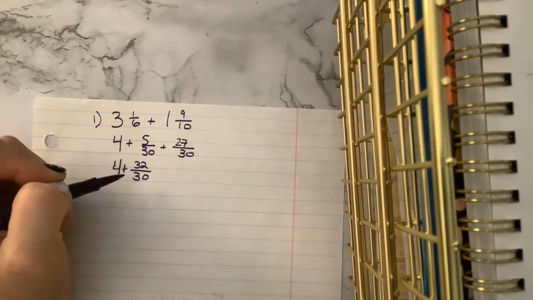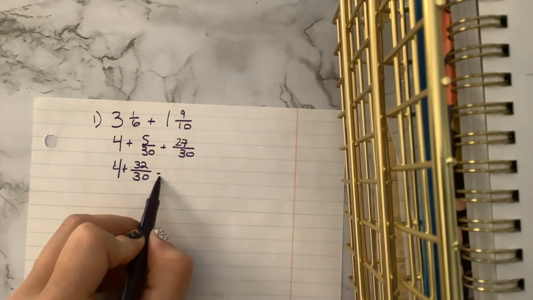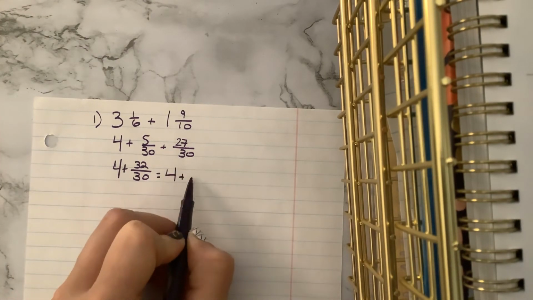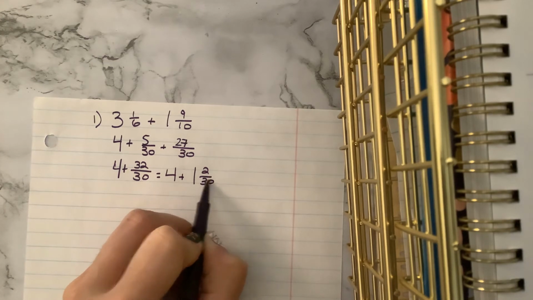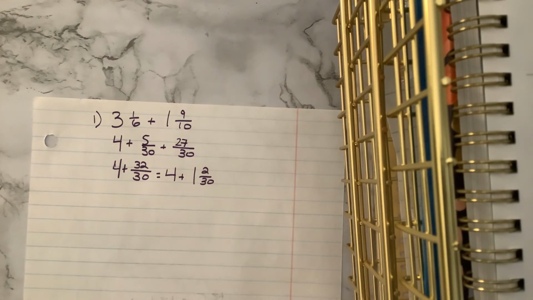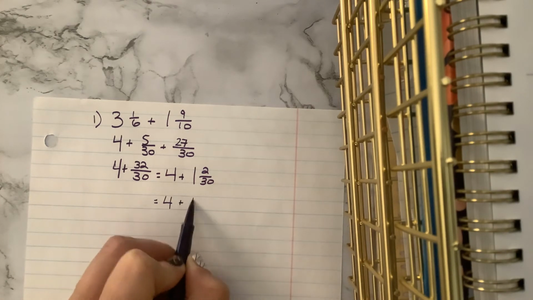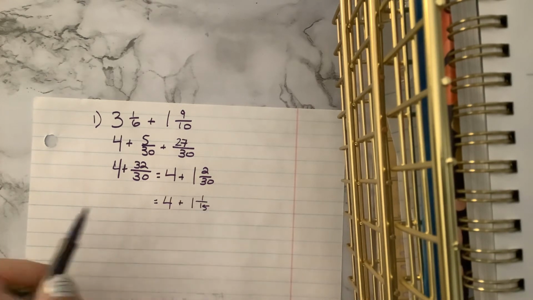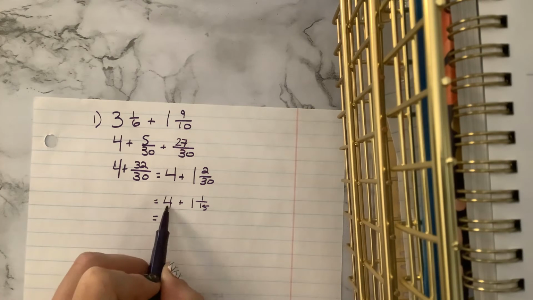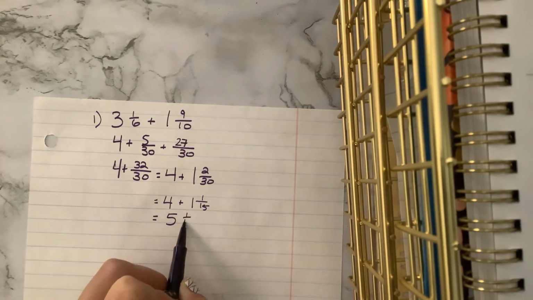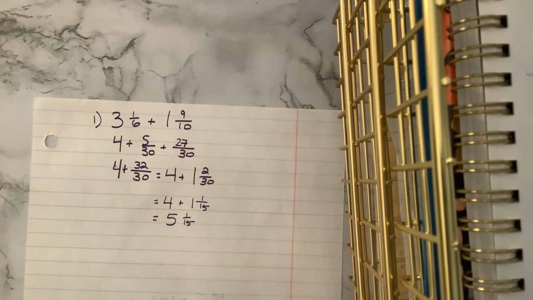Can we make this proper? Yes, 32/30 is equal to 1 and 2/30. Can we simplify? Yep. It's equal to 1 and 1/15. So we add our whole numbers. 4 plus 1 is 5. And we end up with 5 and 1/15.